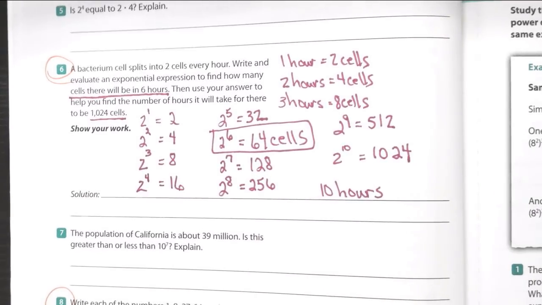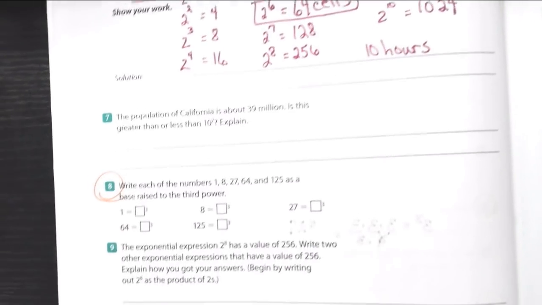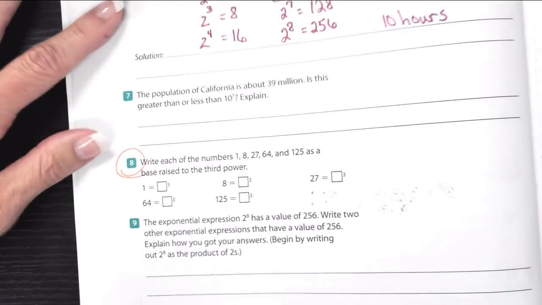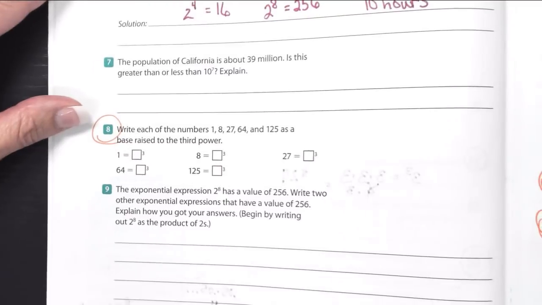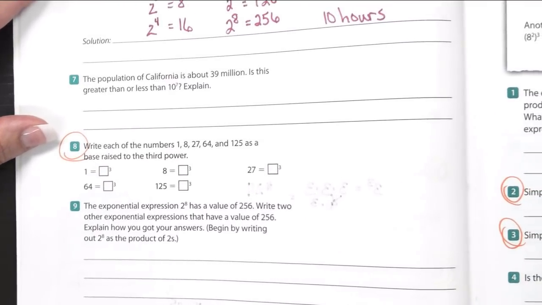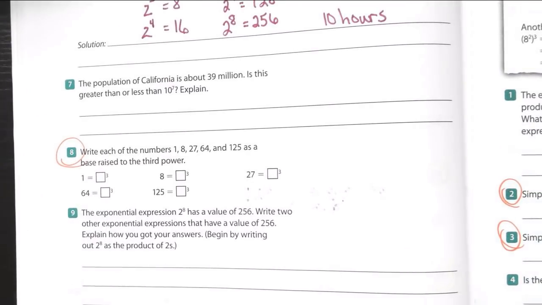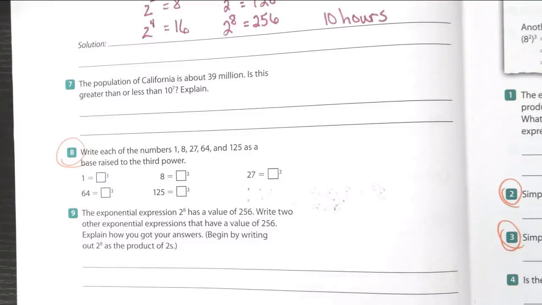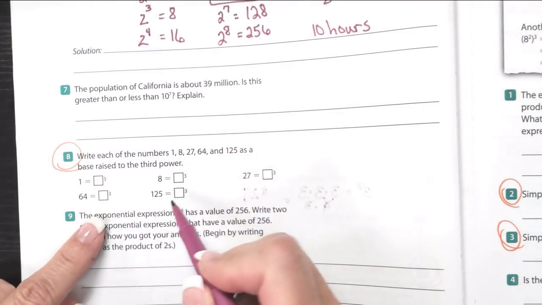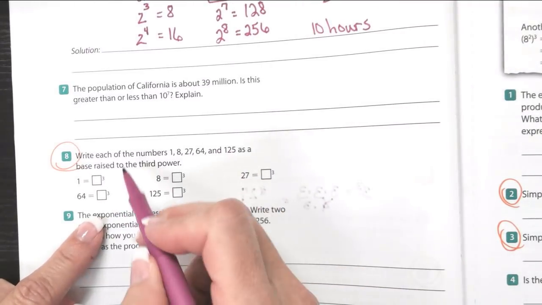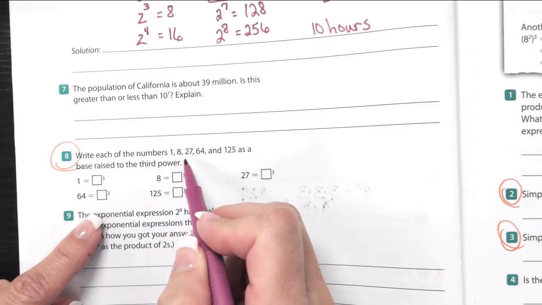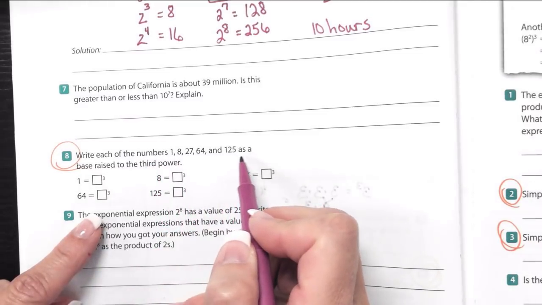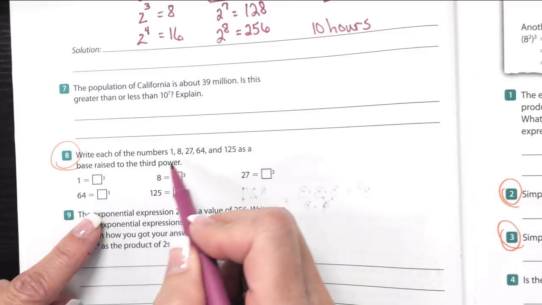Okay? Let's look down at number 8. Now 8 is very similar to our journal when we were talking about square roots. I know for my classes we also put in there cube roots because those we talked about what number gets multiplied 3 times to find a number. So this is the same idea. They're just working backwards. So it says write each of the numbers 1, 8, 27, 64, and 125 as a base raised to the third power.